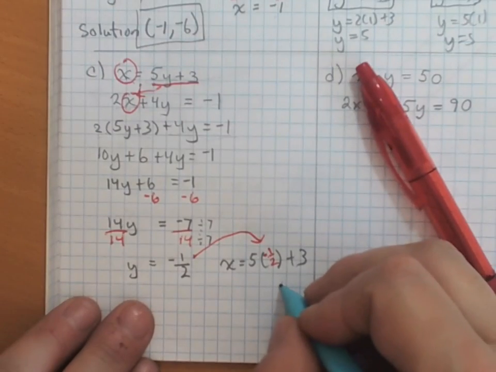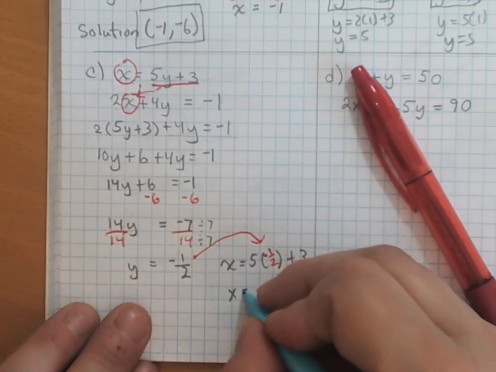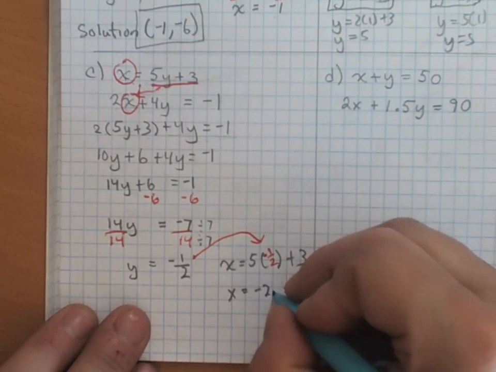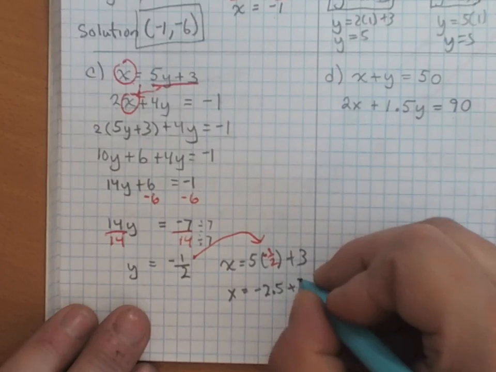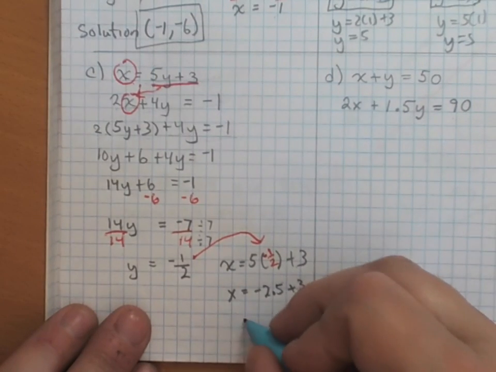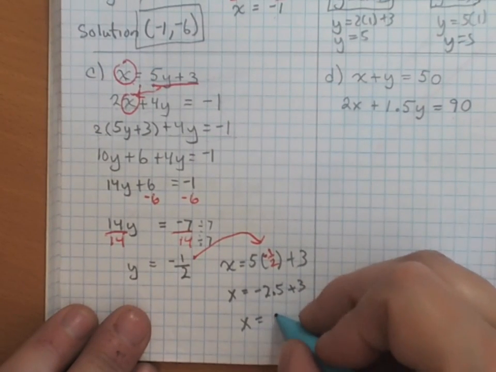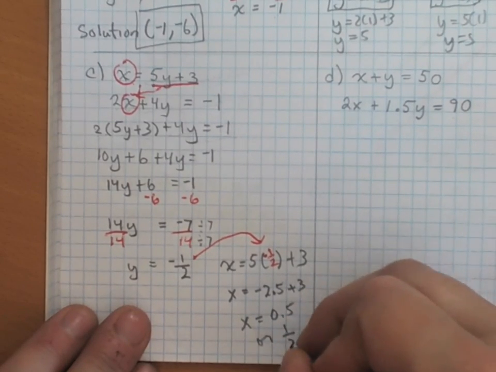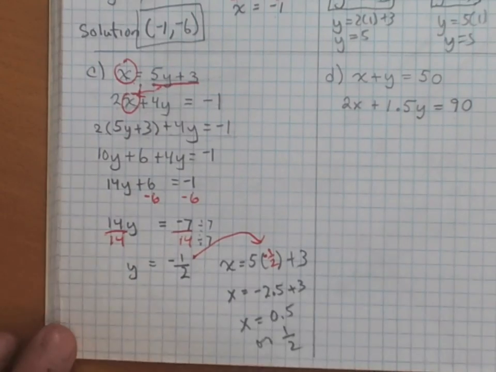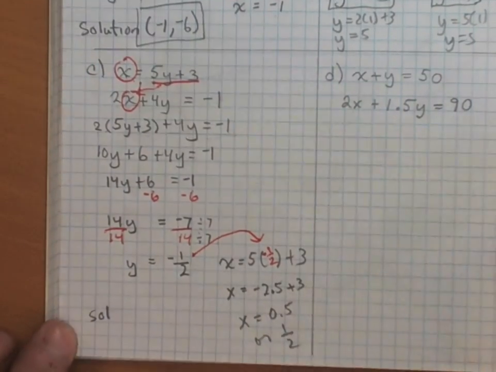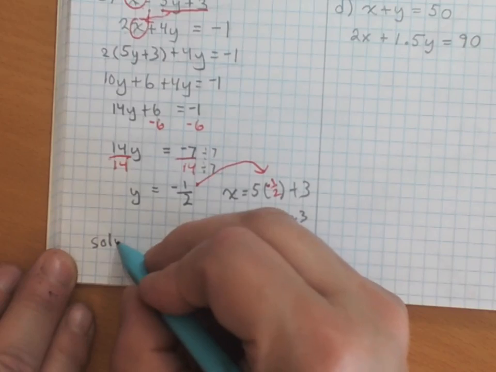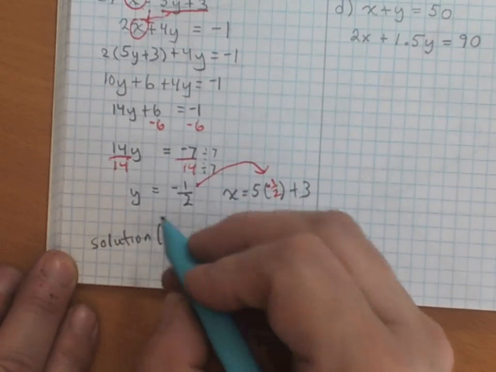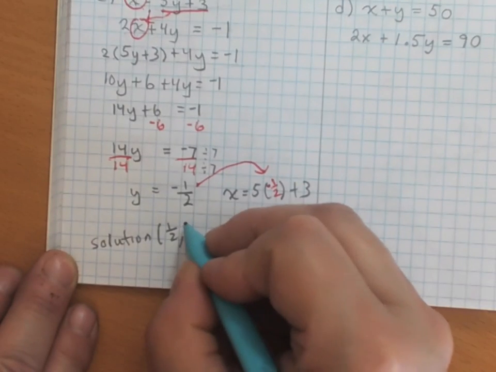So 5 times negative 1/2, okay, so that's x equals negative 1/2 of 5 is negative 2.5 plus 3, and add those two together. We get x is equal to positive 0.5, or keeping it in fraction form, 1/2. All right, so put it together. Our solution is x coordinate first, then the y coordinate.